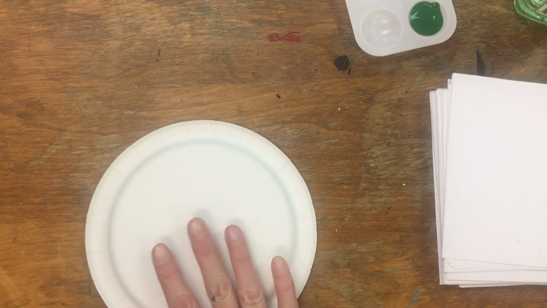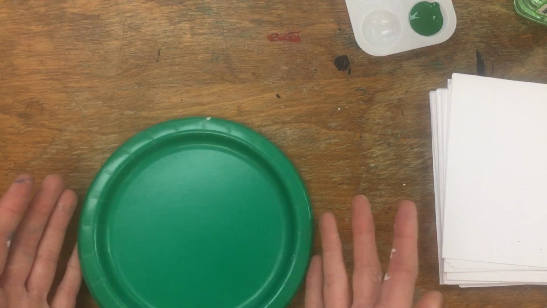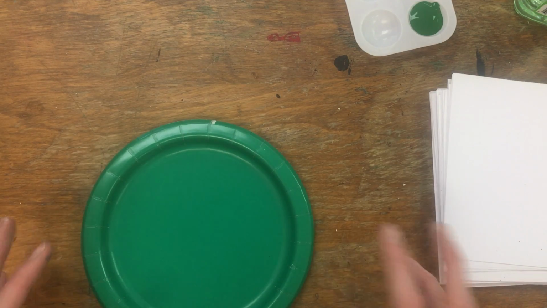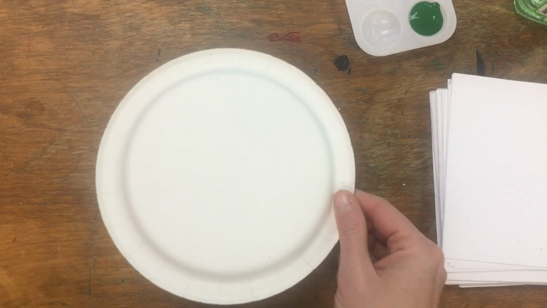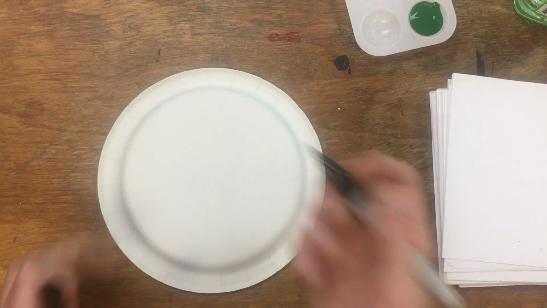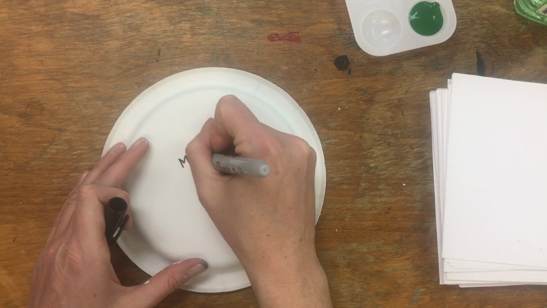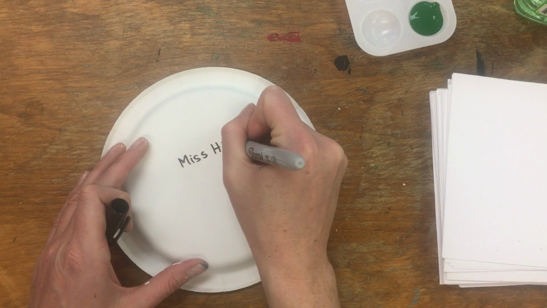First, you'll have a paper plate like this. That's what you'll get. I have various colors. I have dark blues, light blues, and greens. I'm going to use green. On the back, I want you to write your name. And I want you to write your teacher's initials.